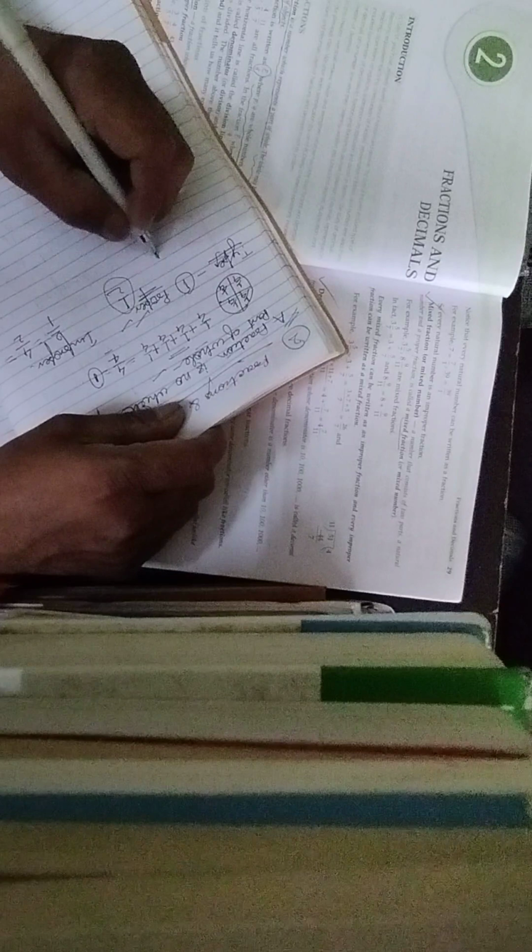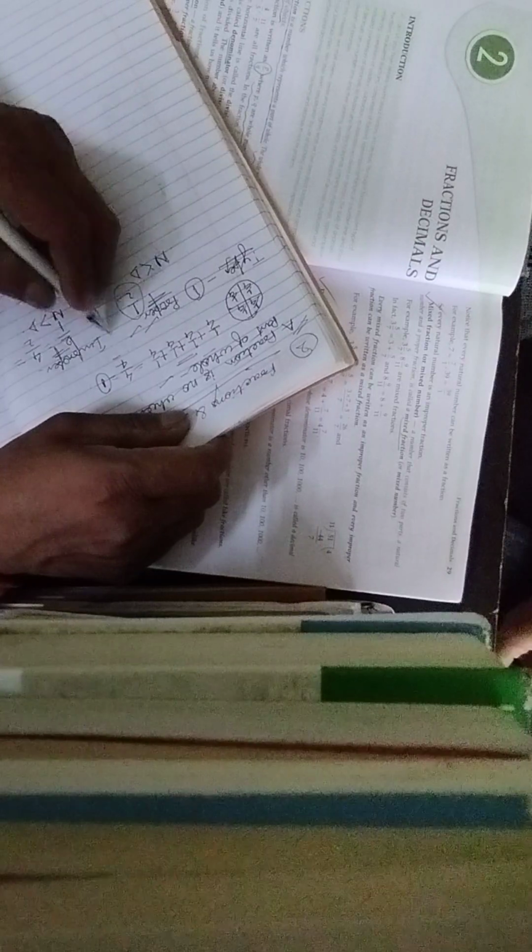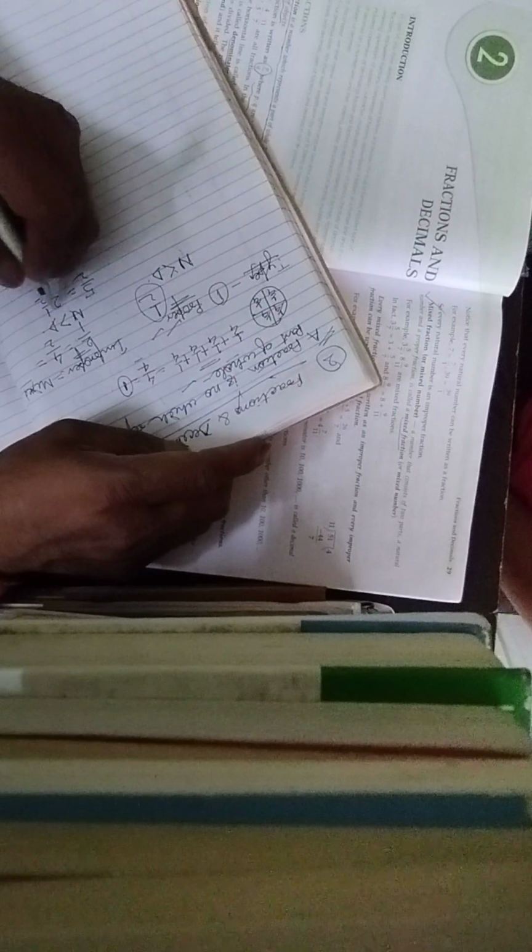Why is this? Because in a proper fraction, the numerator is smaller than the denominator, and here the numerator is greater than the denominator. That is an improper fraction. But an improper fraction we have to convert into the form of a mixed fraction. Suppose the number is 5 by 2. You divide 5 by 2: it is divisible 2 times, and 1 is remaining as the remainder, so here it is 2 and 1 by 2, that is the mixed fraction.